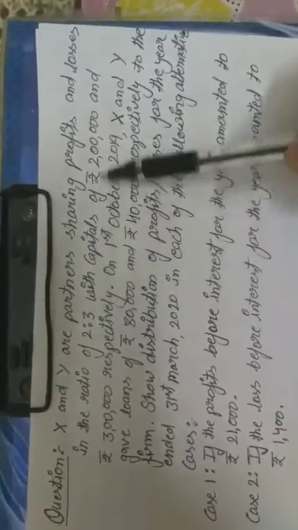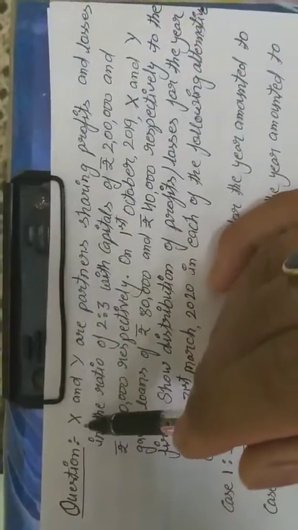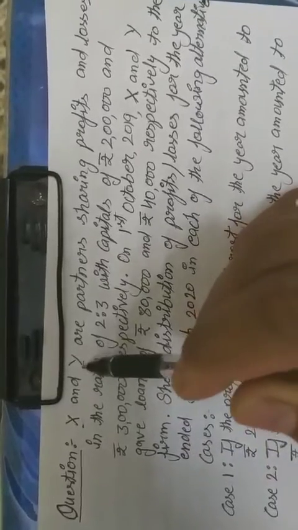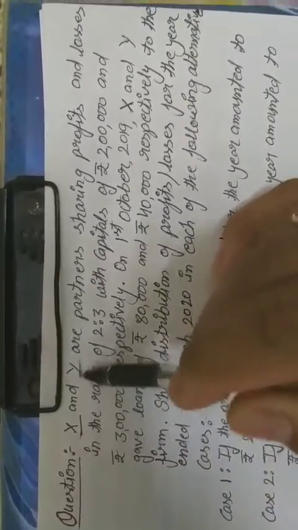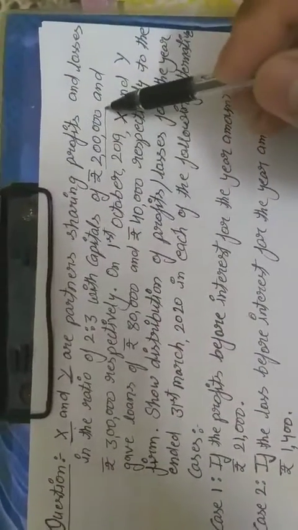We don't know, and no separate capital is given for X and Y. It means X's capital is this and Y's capital is this. So if there is a sequence of partners' names, X and Y, in this sequence we also have to take the capital.